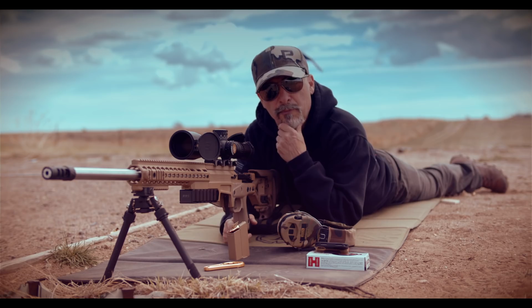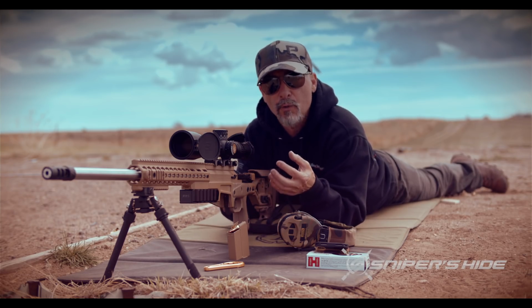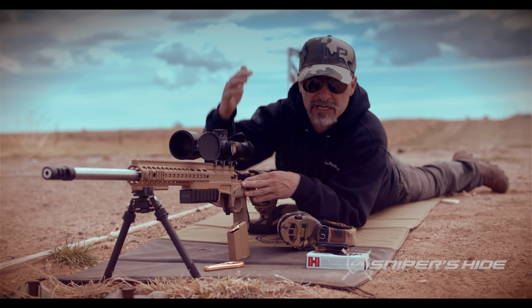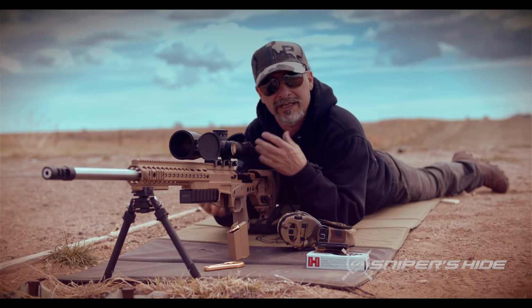Welcome to a Sniper Side bullet point lesson. In this lesson, we want to help some guys set up their ballistic software when they don't have access to ranges that go out as far as this one. So there's some shortcuts one can take.